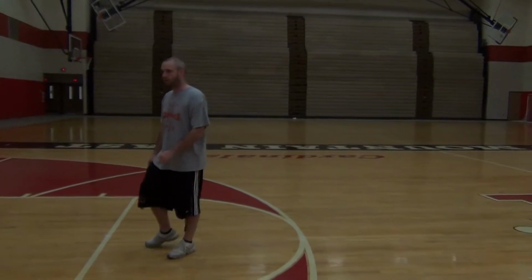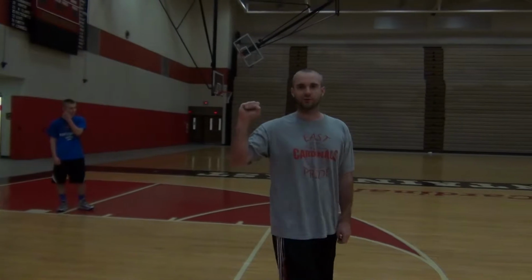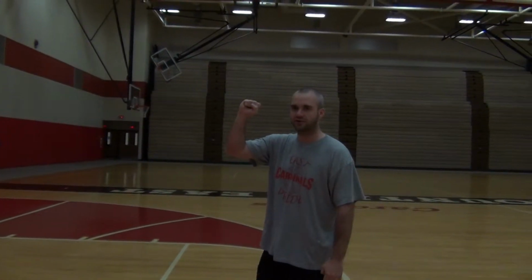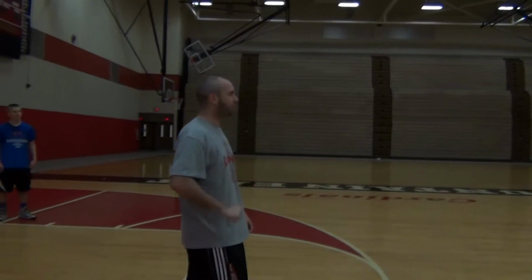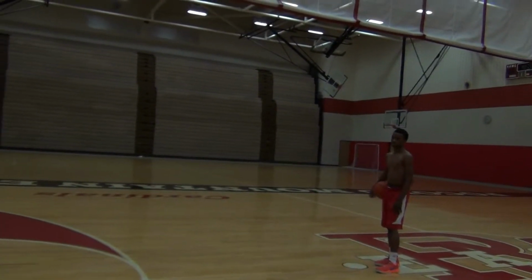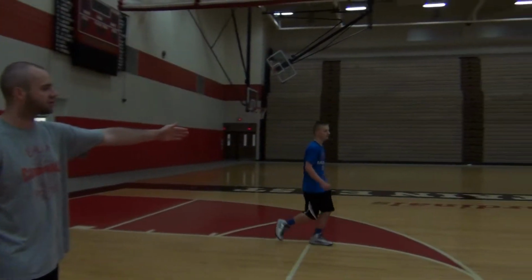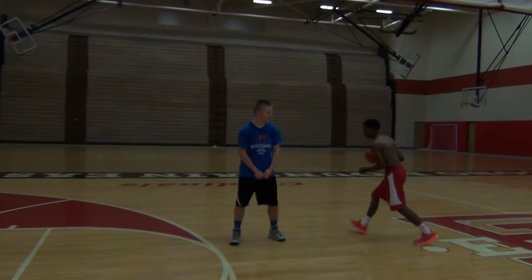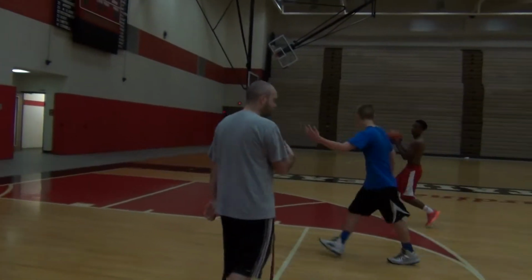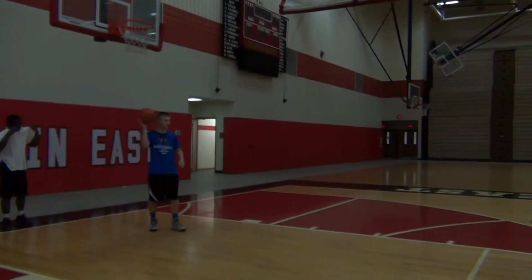Rich will substitute in, and we have signals for all of these. And the first signal for angle is we just put up our fist. And really the only time we'll use angle is if the ball is being pressured quite a bit and we want to release that pressure a little bit. We'll have our big guy just go and set a screen. All right. And then he'll roll to back. All right, come back out here.